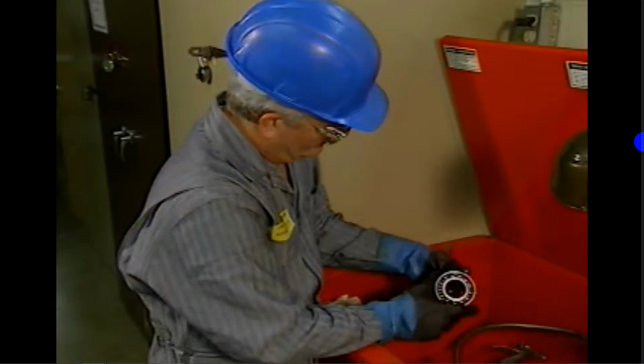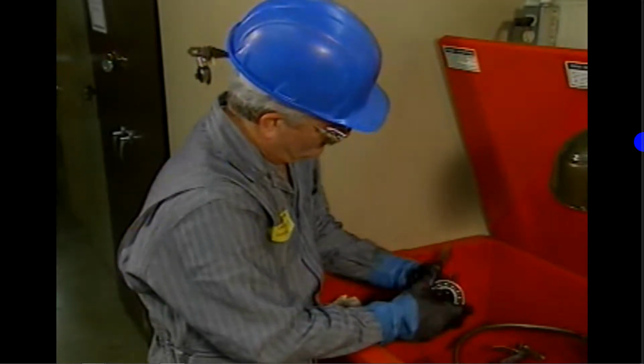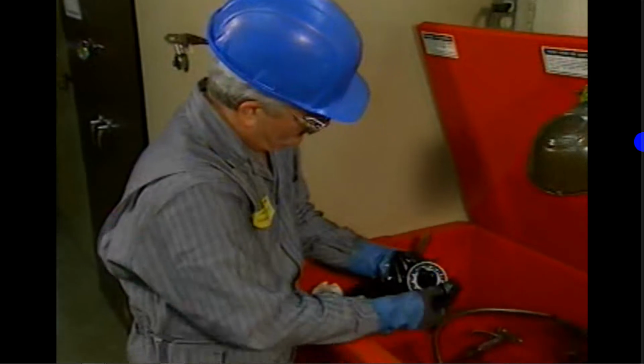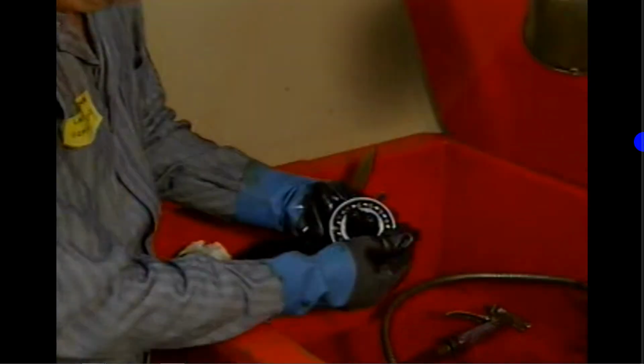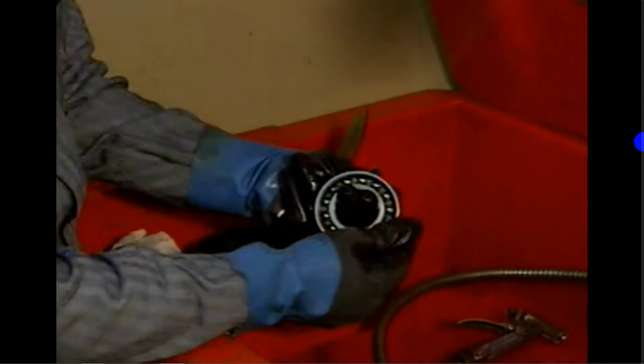If the bearing has been damaged due to misalignment failure, lubrication failure, or thrust failure, the problems that caused the failure must be corrected. In this example, the bearing has simply worn out.